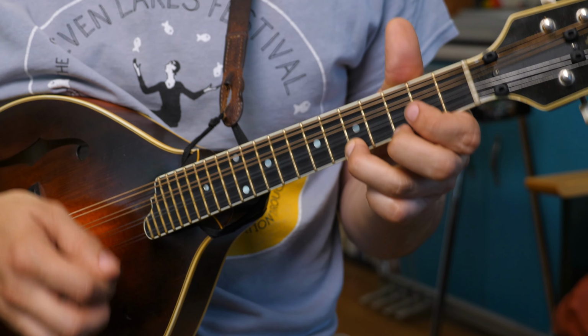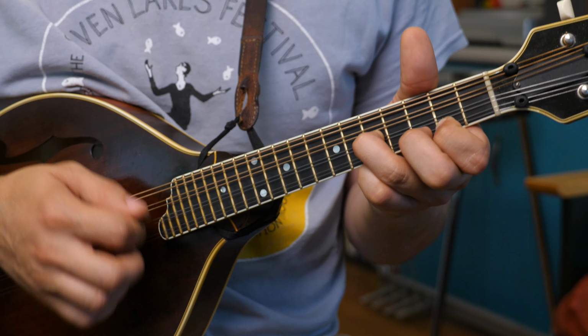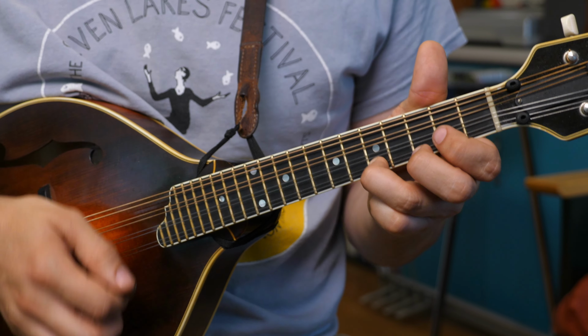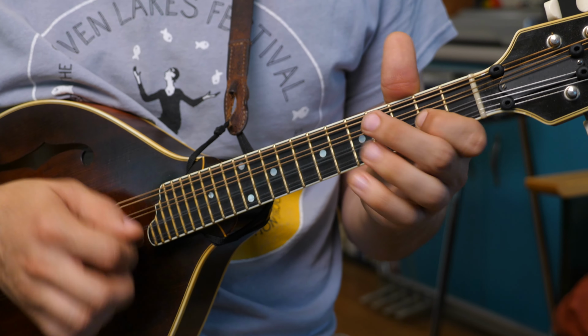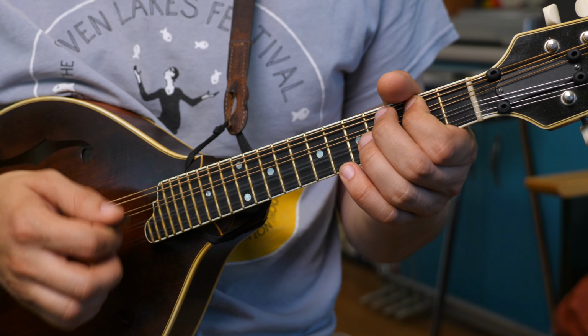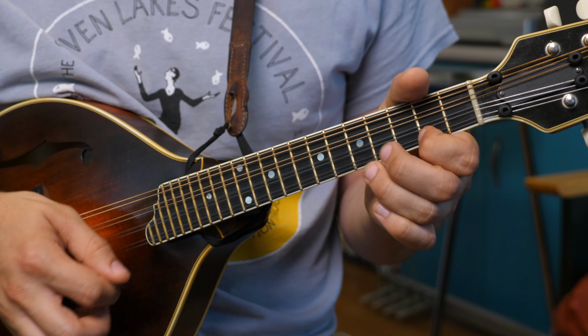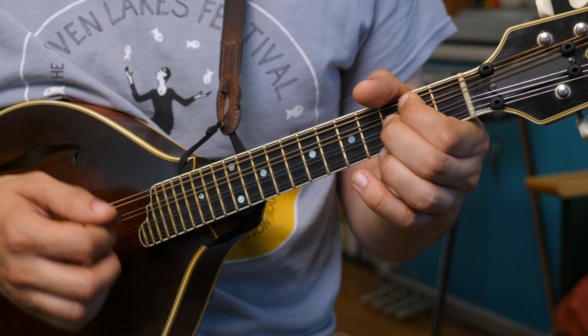Little slide. Little chord sections. So even 5, G chord, D chord, A. Again, 5, G, D, D, D, G, D, A, D.